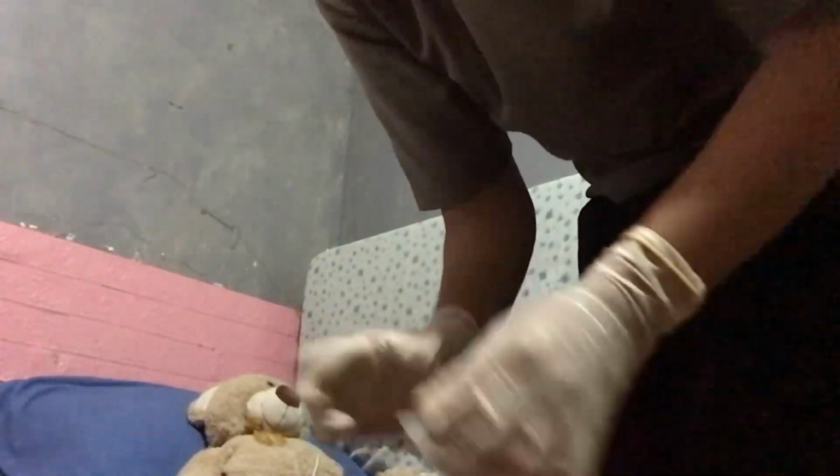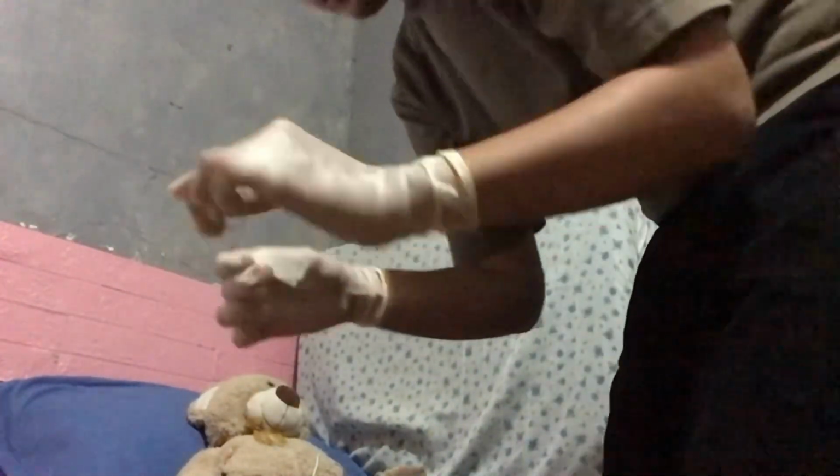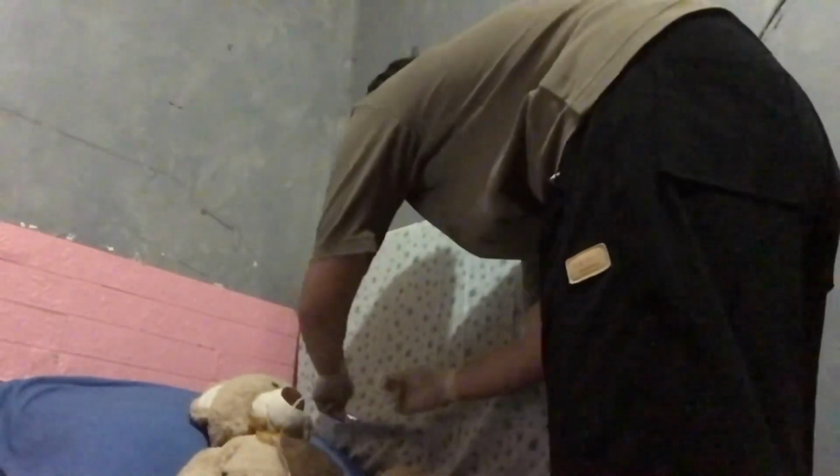So secure the tube. Once the placement is confirmed, secure the tube using tape. So ito natin. So ganyan. Okay, sir.